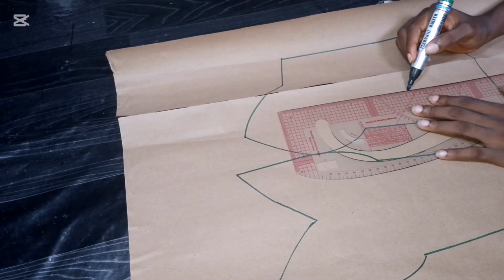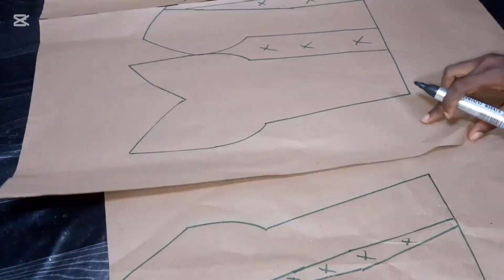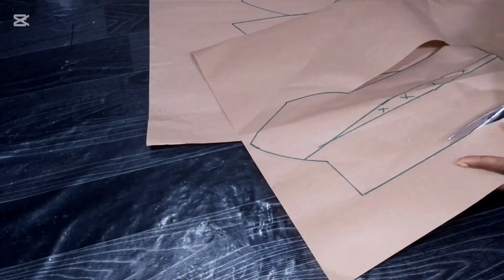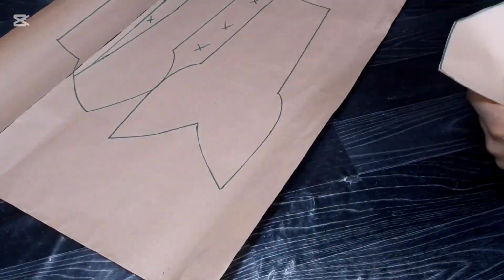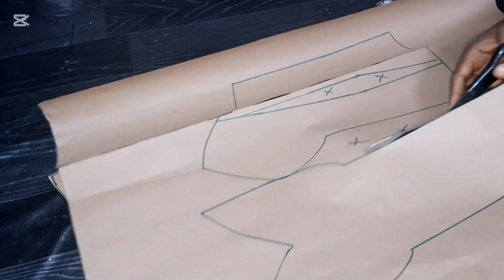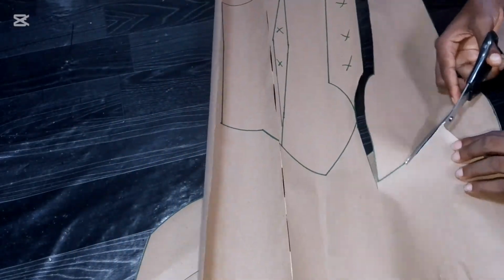Okay guys, to actually do this and get this right, you need to have a tracing wheel. If you don't have a tracing wheel, you can look for a way you can trace this out without it giving you issues or difficulty. You can do that instead of drawing another pattern again. So getting a tracing wheel will be very useful for you to achieve this. After doing that, I'm just going to cut this bustier part out like I'm doing right now.